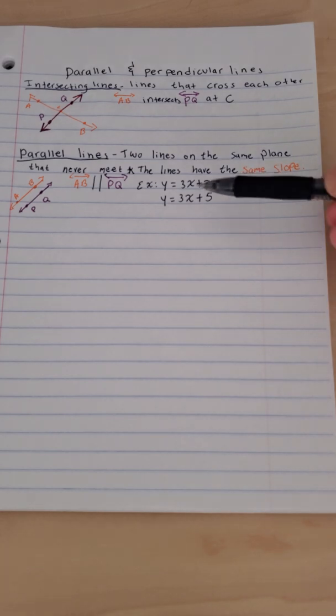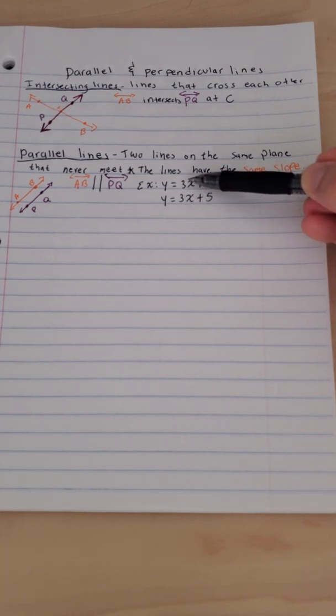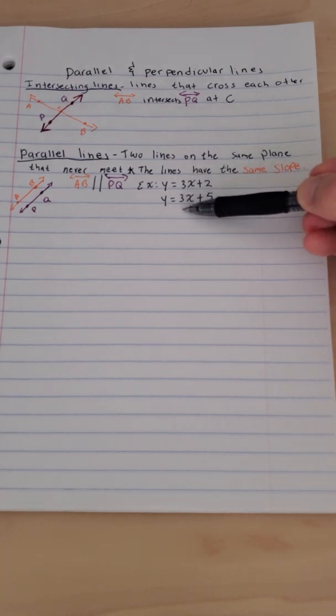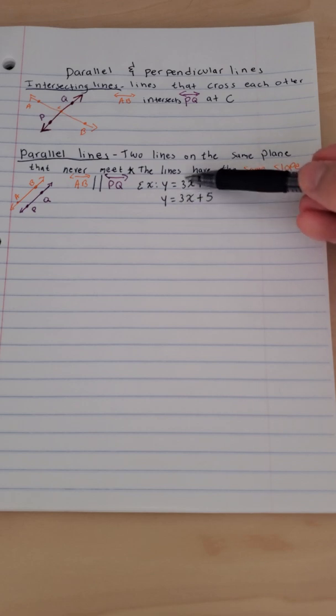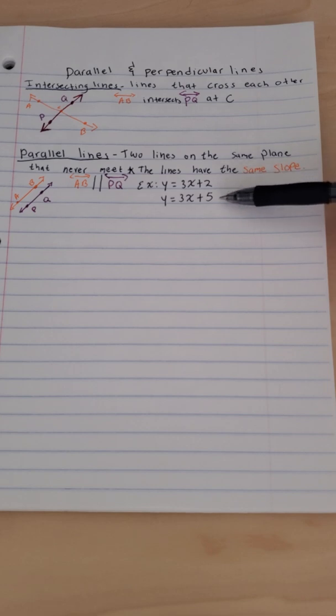An example in slope-intercept form of two parallel lines that have the same slope could be y equals 3x plus 2 and y equals 3x plus 5. We can see that our slope, which is our m in y equals mx plus b, is 3 for both, so they have the same slope. But they have different y-intercepts, so we know that they're two lines that will never meet.